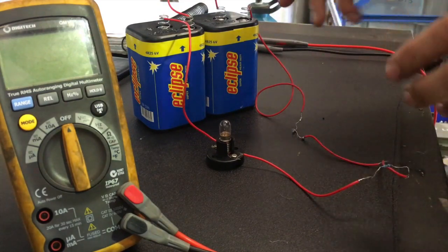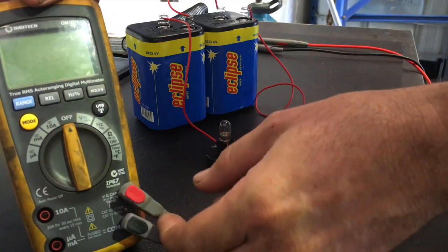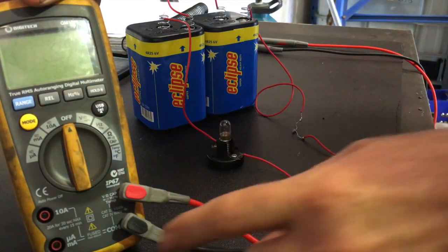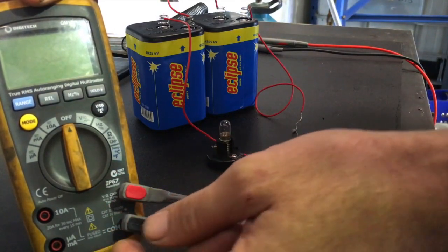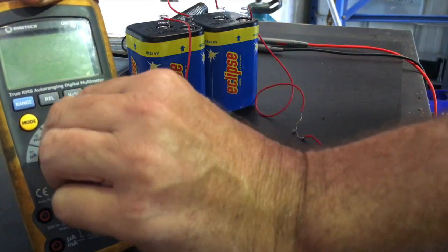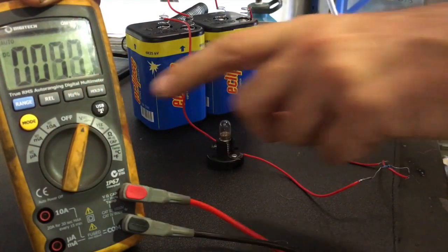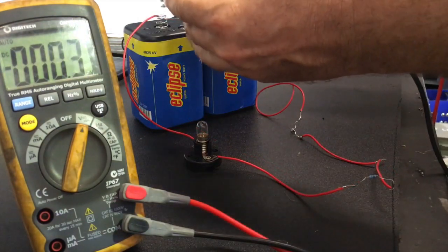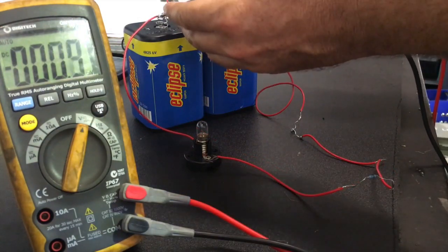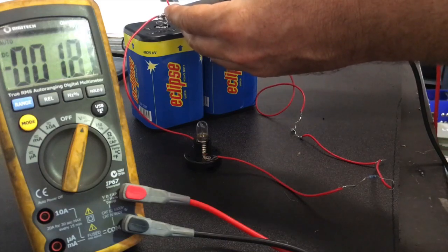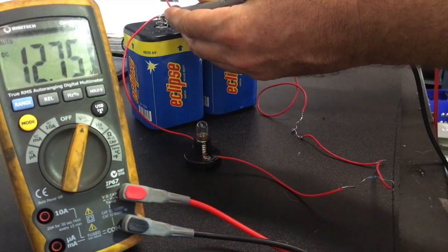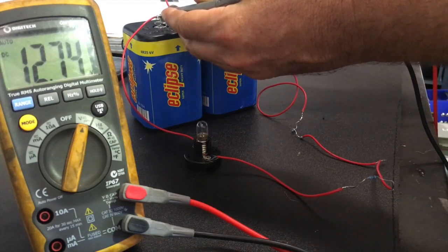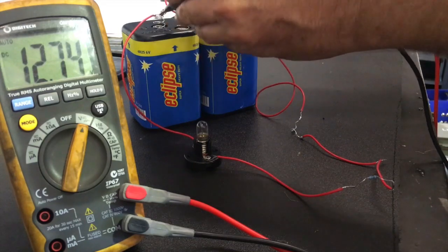Now to start measuring these voltages, I've got this multimeter set up where the positive lead goes into the voltage port, the black lead, negative, goes into the common, and then I'm going to set it to volts here. So the first thing I'll do is just test the actual battery voltage, by putting the negative lead on the negative terminal of the battery and the positive lead on the positive terminal, and we're getting about 12.75, so the voltage has dropped slightly.